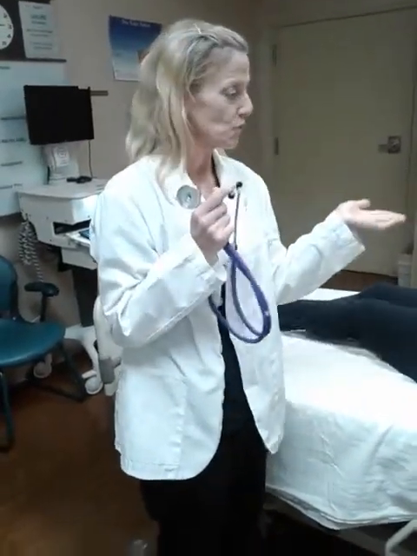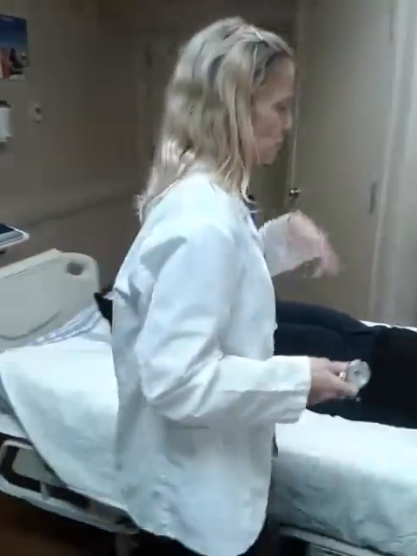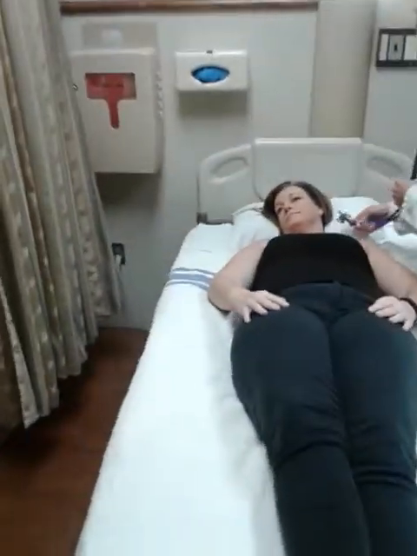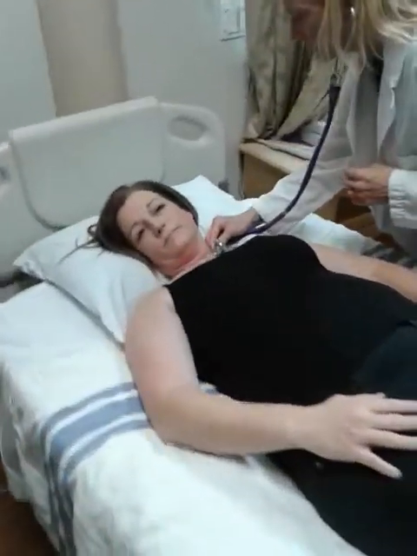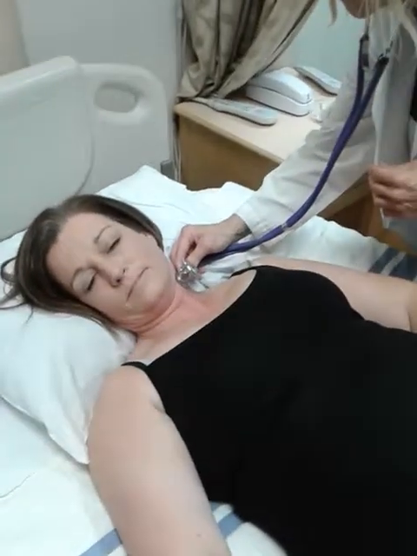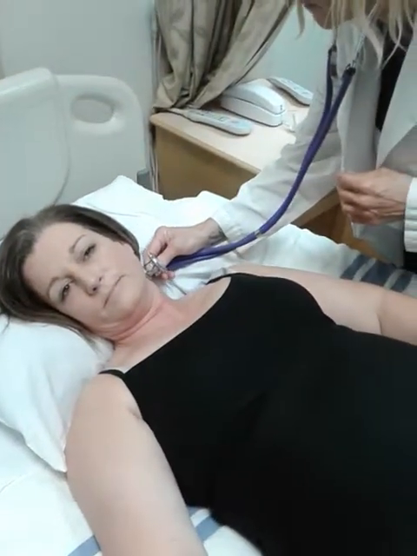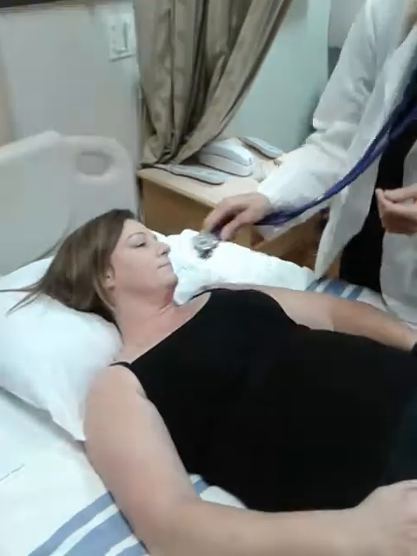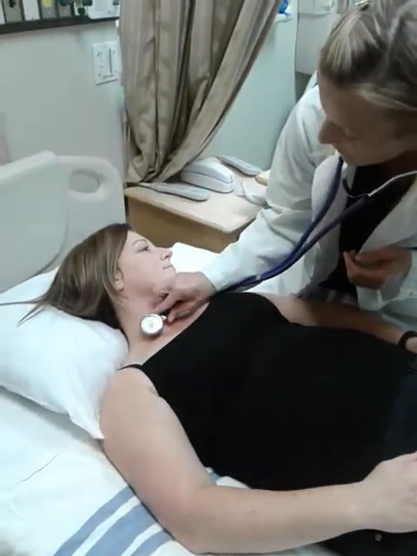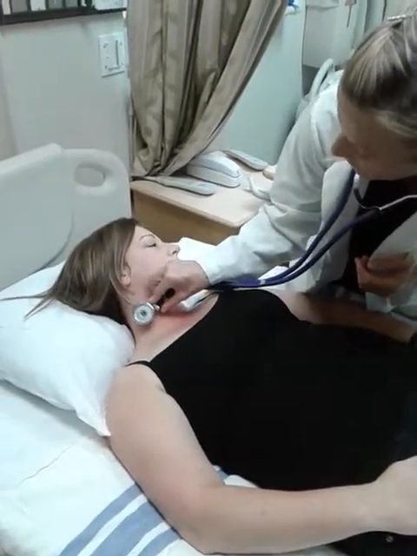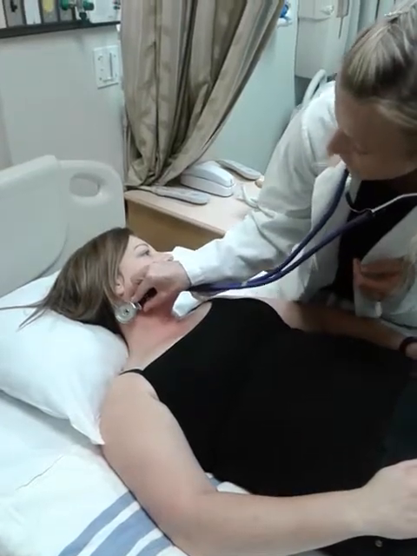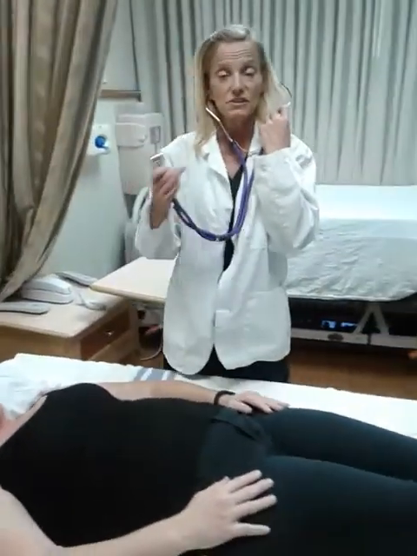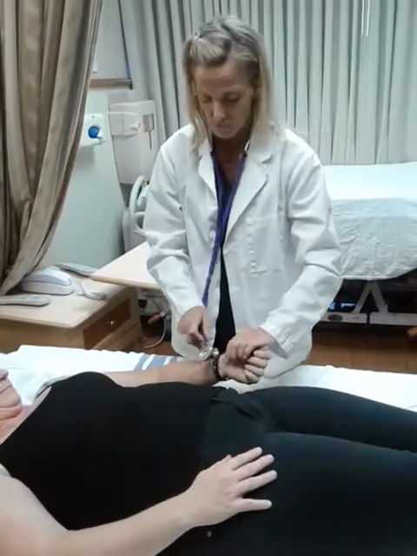So first I'm going to start with the carotid arteries. I'm going to have the patient hold her breath, and I'm going to listen in 3 places for a bruit. So turn your head that way for me and take a deep breath in and hold your breath. Good. And you can breathe. Deep breath in, exhale, or hold your breath. Good. Great.